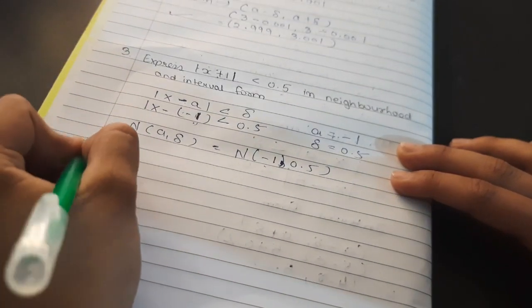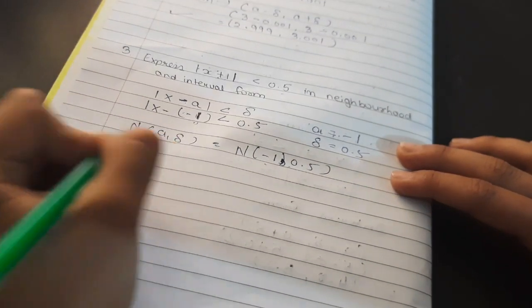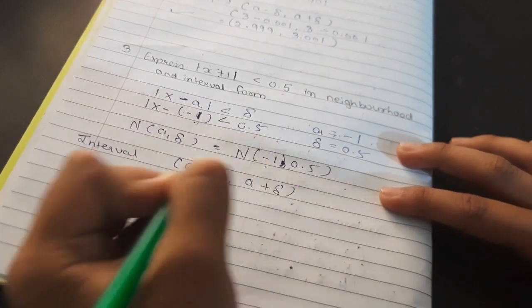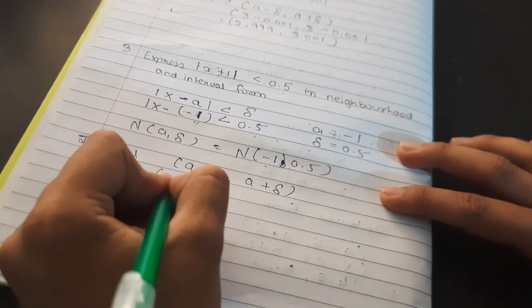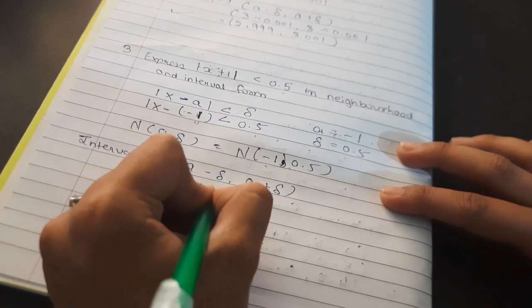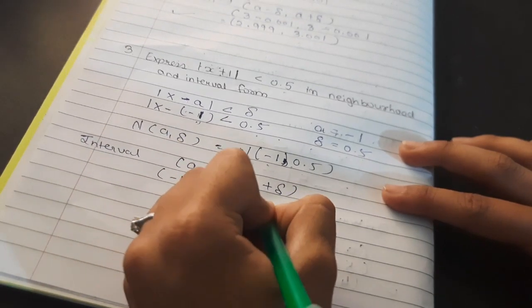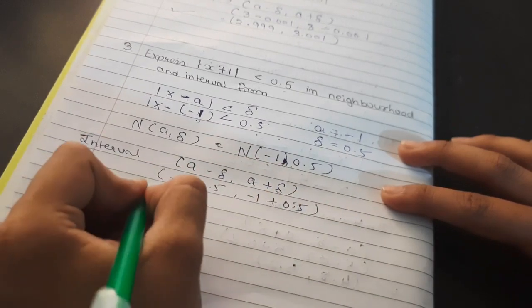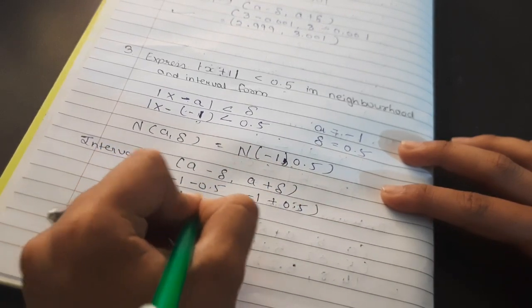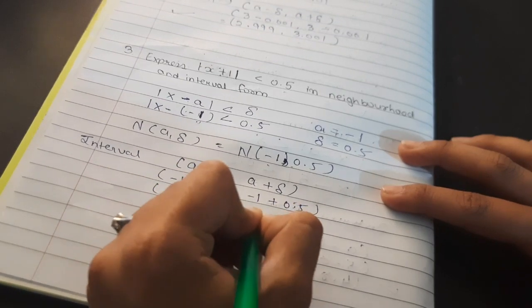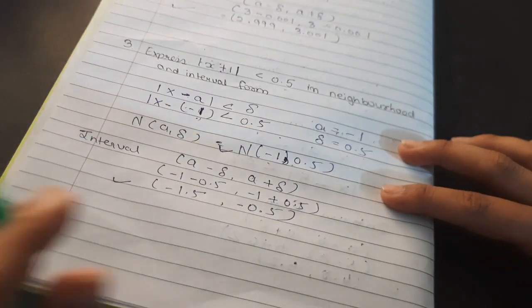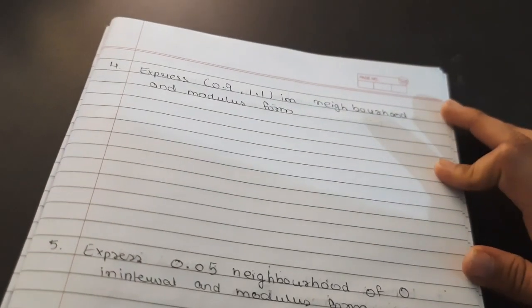And for interval form, what is it? a minus delta and a plus delta. So for that, minus 1 minus 0.5 and minus 1 plus 0.5. So we would be getting our answer as minus 1.5 comma minus 0.5. So this and this is our answer. We'll move to the next one.